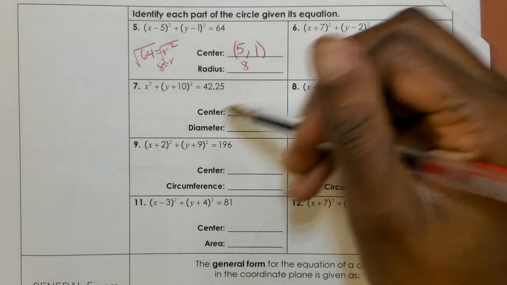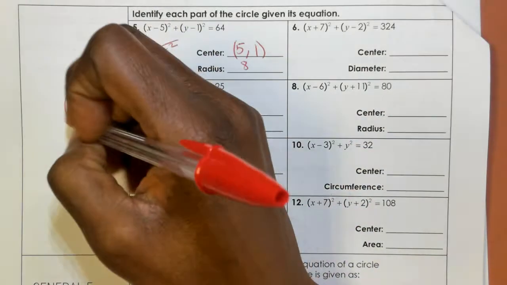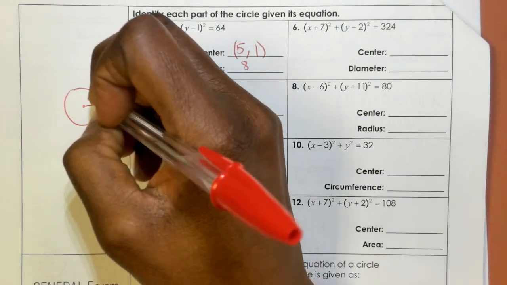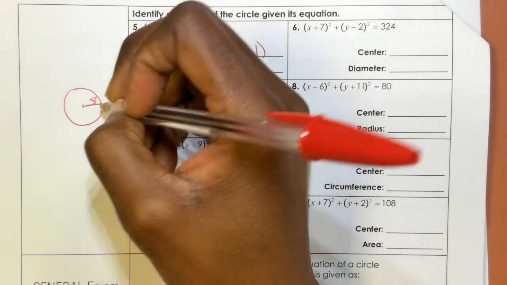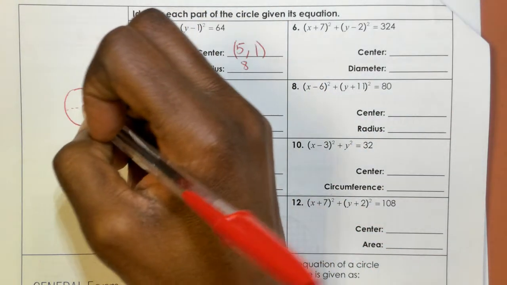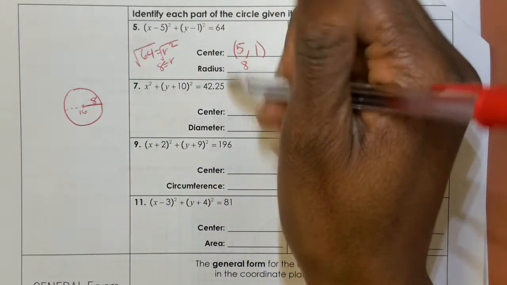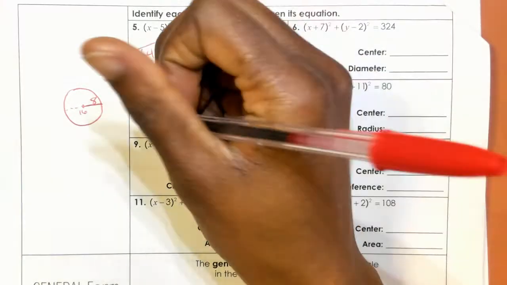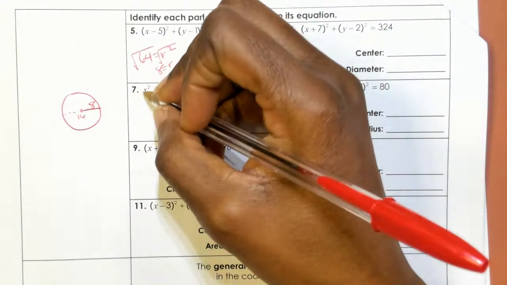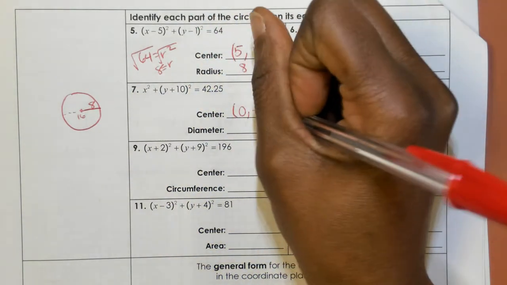Then some of them ask for the diameter. So the diameter, the radius, remember, is 8 on, let's say, number 5. The diameter would be 16. The diameter is all the way across. So if you can get the radius like you've been doing, then you can just times it by 2 to get the diameter. So the center for this one, if there's nothing written by the x, it's just 0.